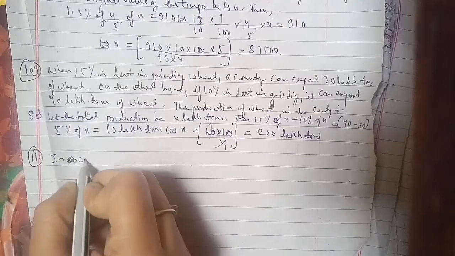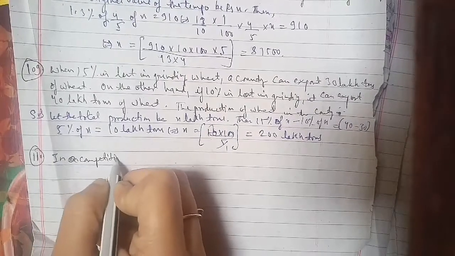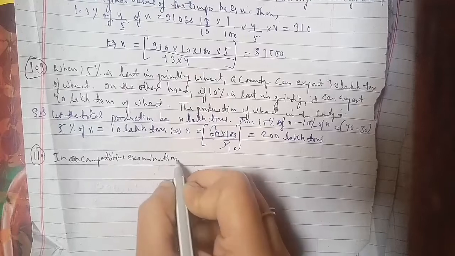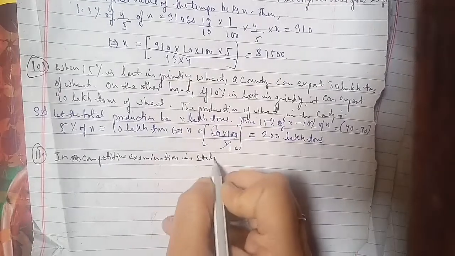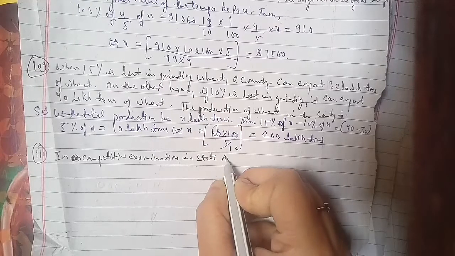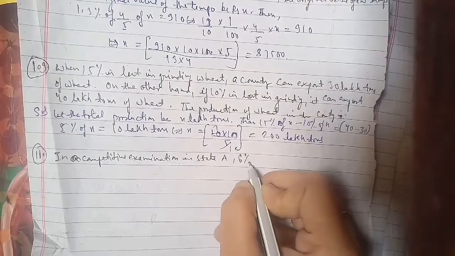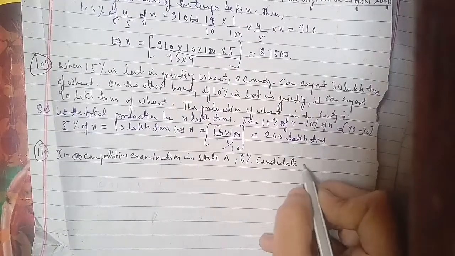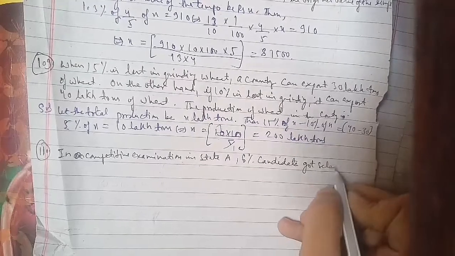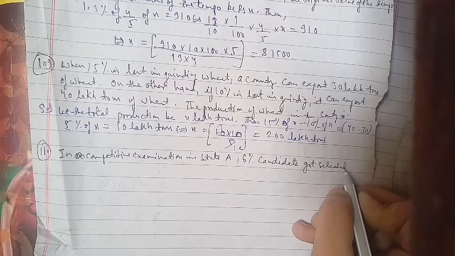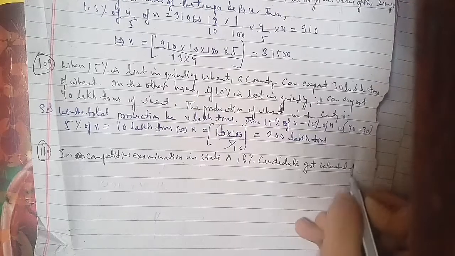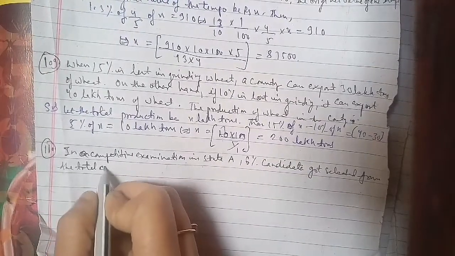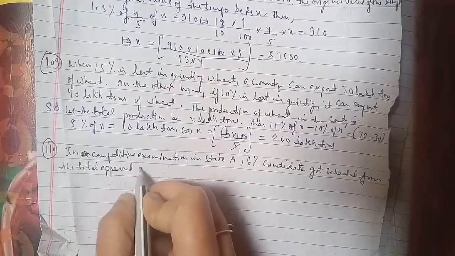In a competitive examination, in state A, 6% candidates got selected from the total appeared candidates.